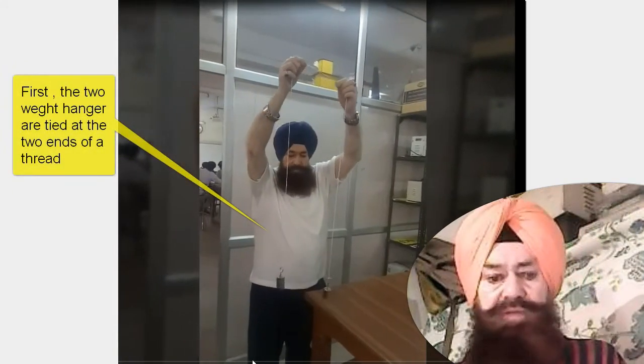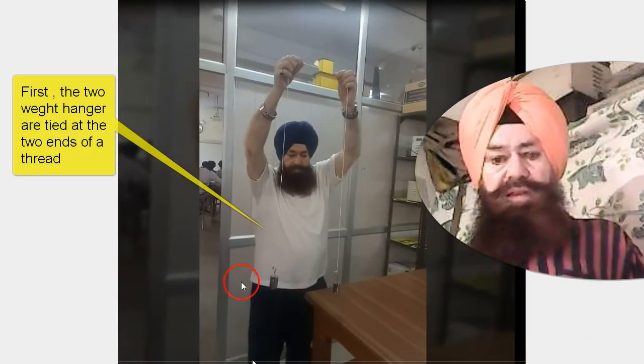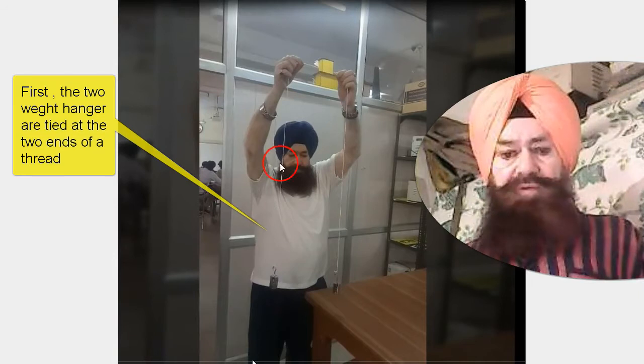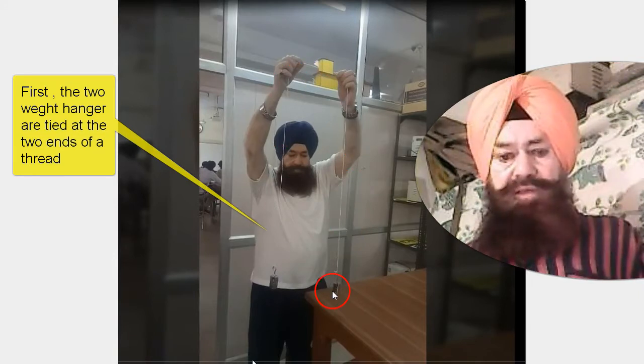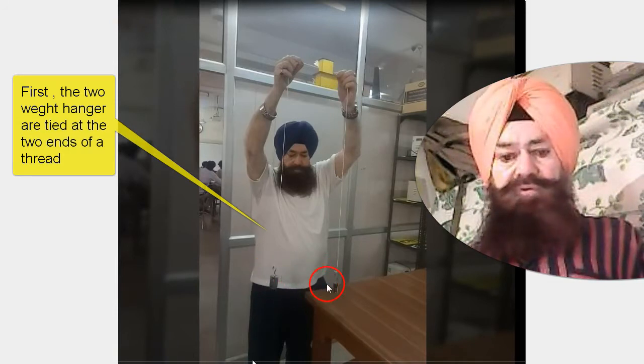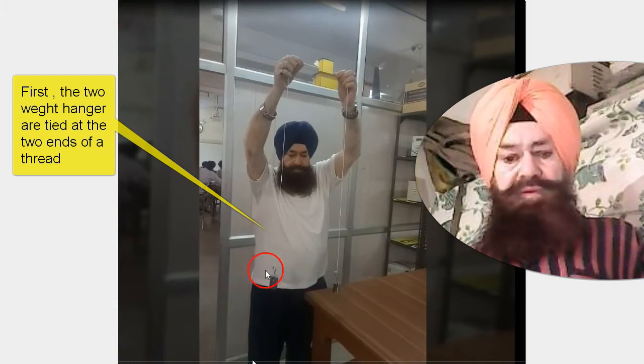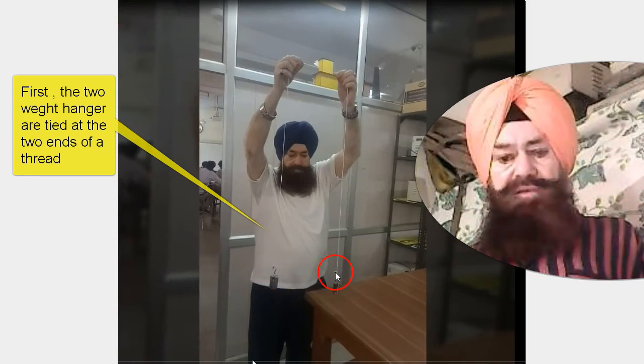Now what we are doing, just see here, we have a long thread, and at the ends of the thread we tie the hanger weights. So this is a long thread, and at the ends we tie the two hanger weights.